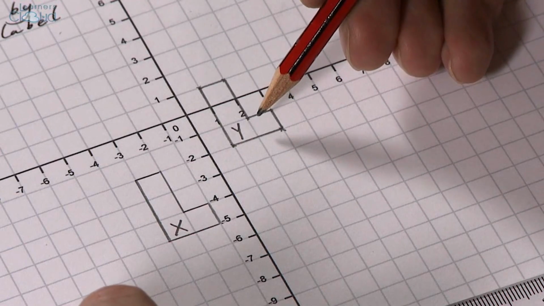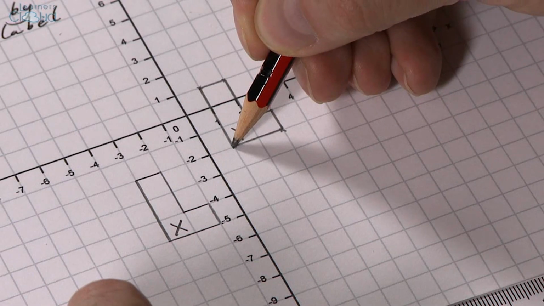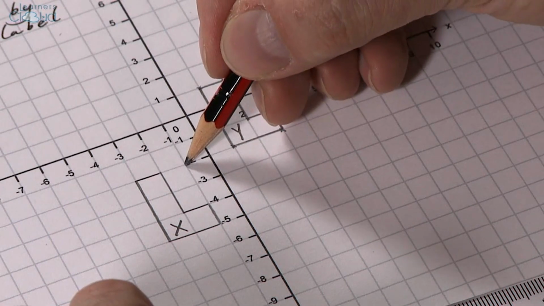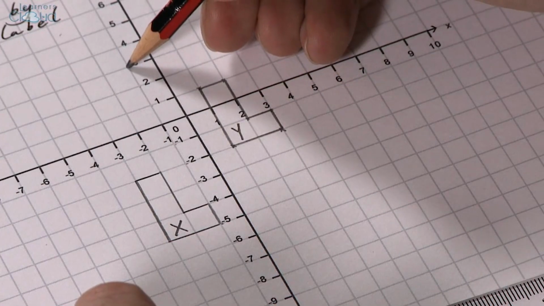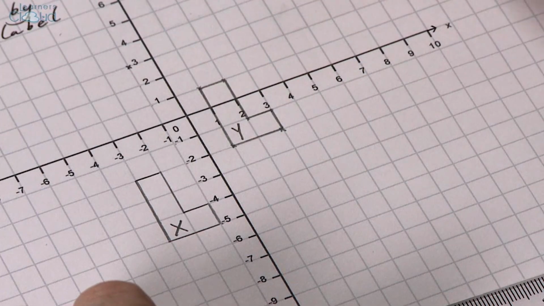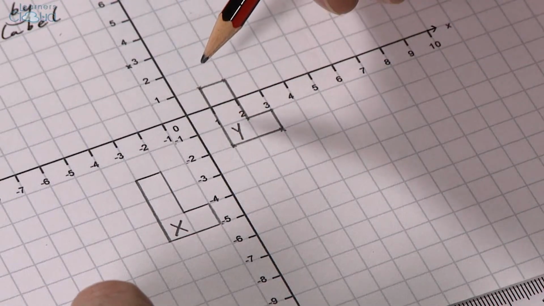Now, second part of the question asks us to translate shape y by the vector -2, 5. So, once again, starting from y this time, -2, 5, remember, means 2 backwards and then 5 up. So let's pick a corner for y. We'll go 2 back, and then 1, 2, 3, 4, 5 up. So this is the back corner of my new shape.